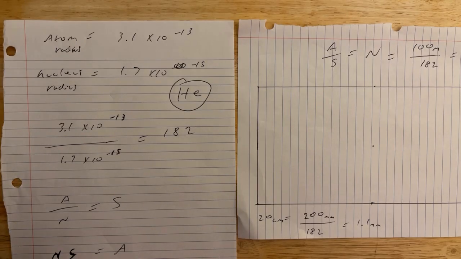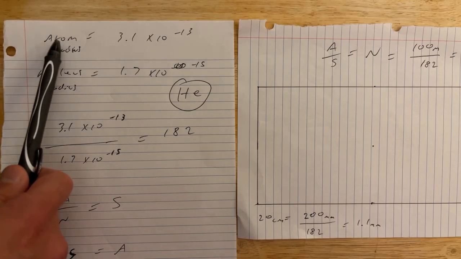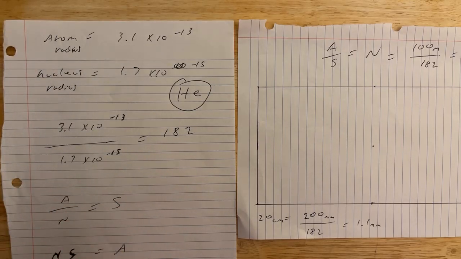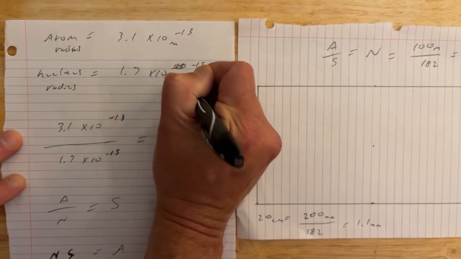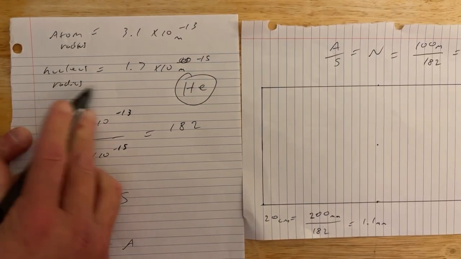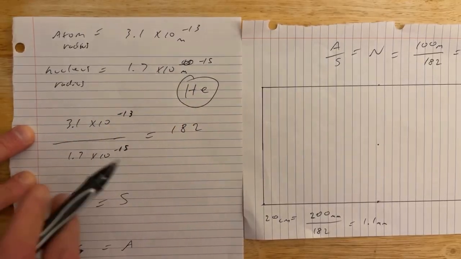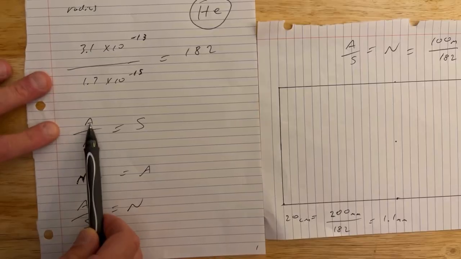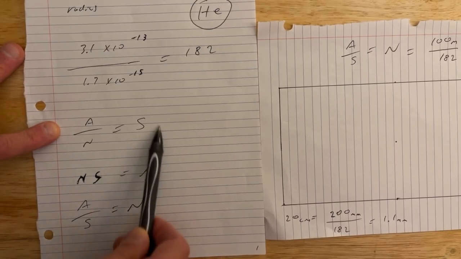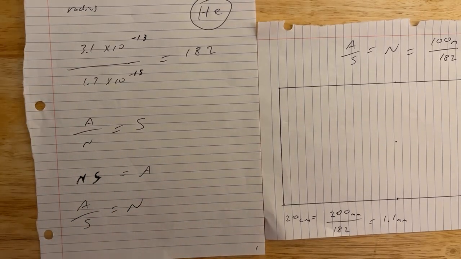So what I did here, I just Googled the radius of the atom, 3.1 times 10 to the negative 13th meters. And then the nucleus of the atom is 1.7 times 10 to the 15th. Let's just divide the big by the little. Take the size of the atom, divide it by the size of the nucleus, and we'll get a scalar quantity.